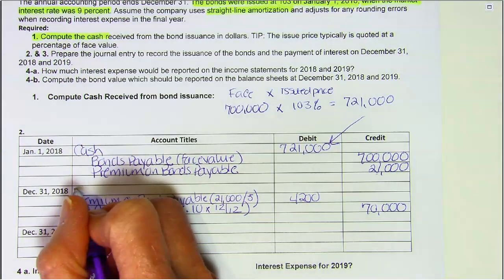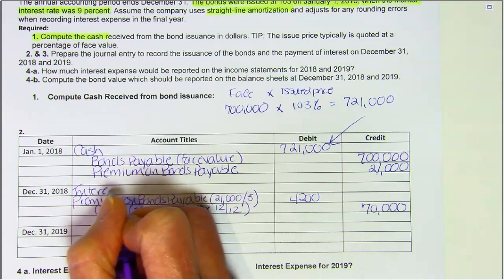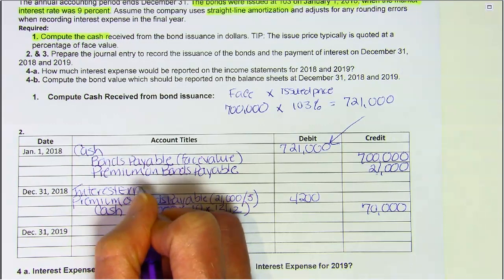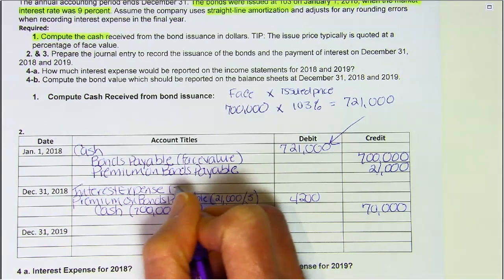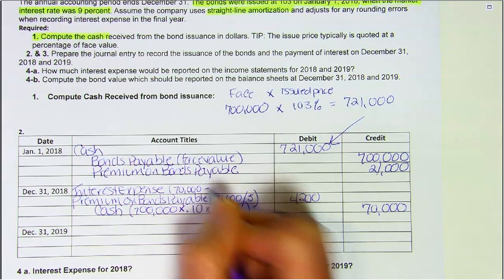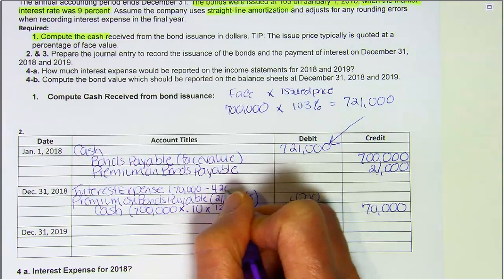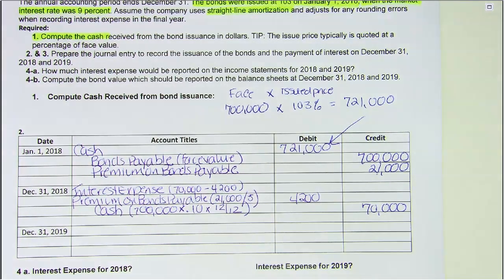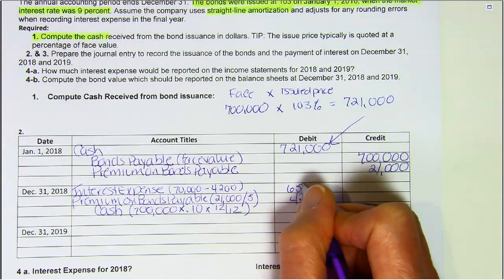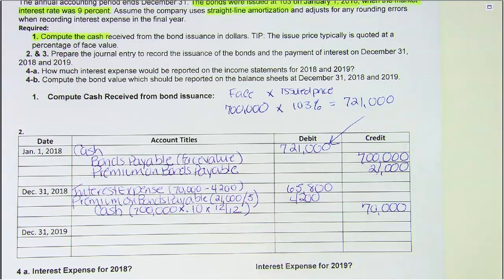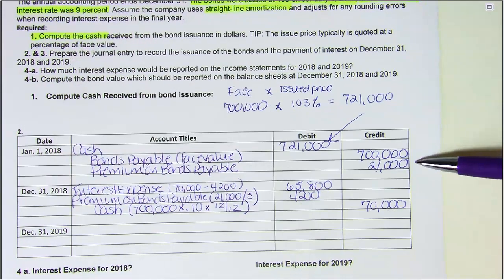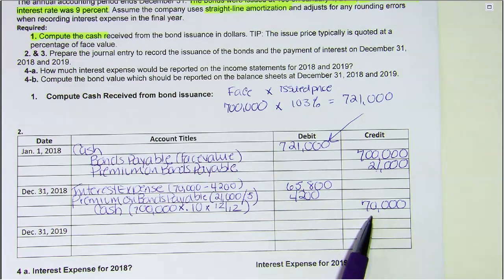That's step 2. And our third step is to debit interest expense for the difference. 70,000 minus 4,200, or 65,800. In other words, because they gave you money up front, which you're using to help make the bond interest payments, your true amount of interest expense is really less than $70,000.